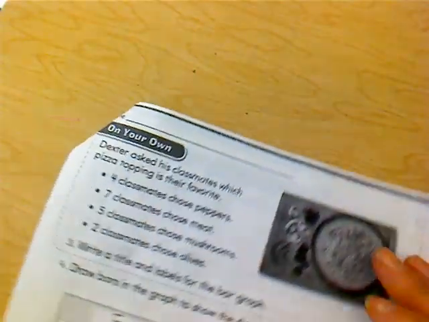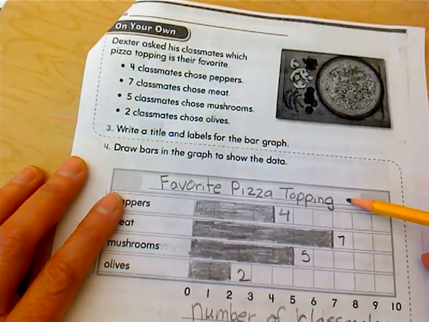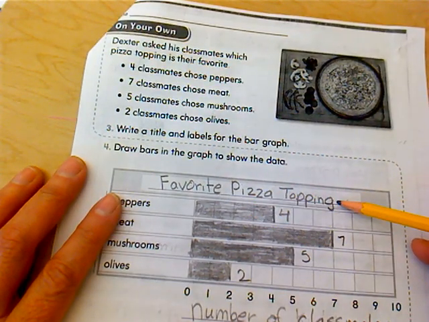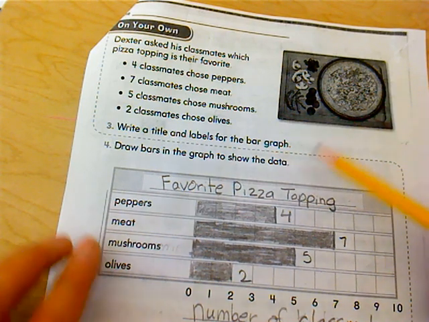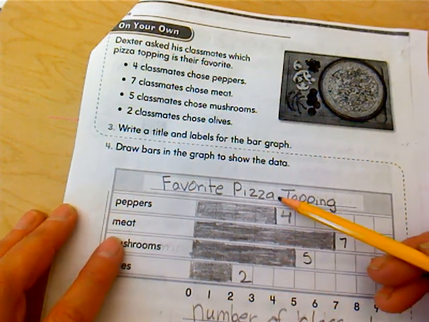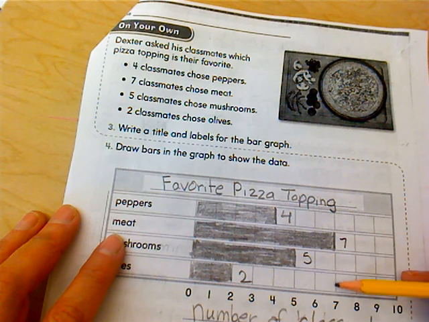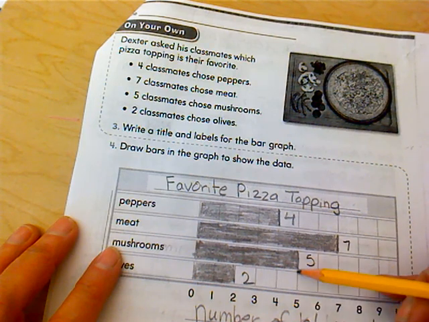Okay, continuing on. Now here's the one about the classmates and their favorite pizza topping. Yours does not have to be exactly like mine, but it needs to say something about pizza toppings and the ones that kids like the best. Pepperonis was 4. It has to line up with my scale. Meat was 7. Needs to line up with my scale. And mushrooms was 5, needs to line up with my scale.